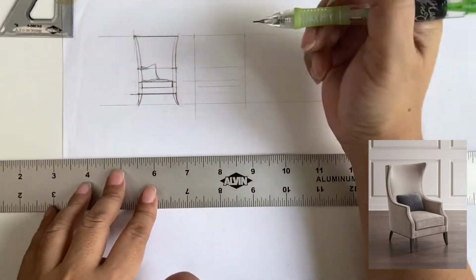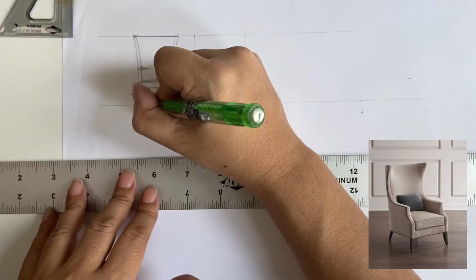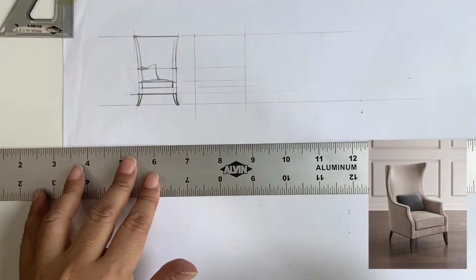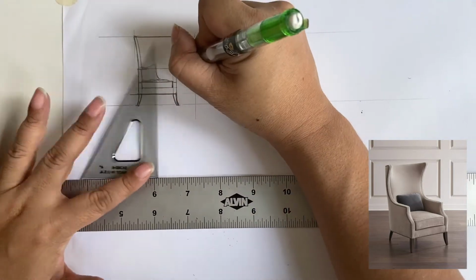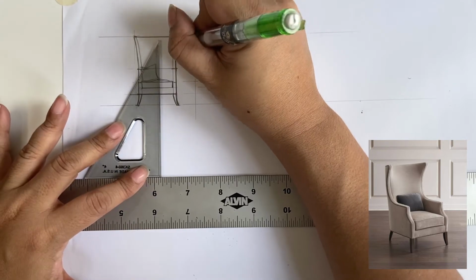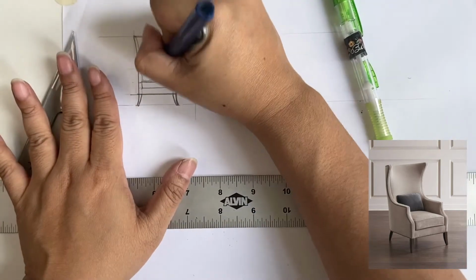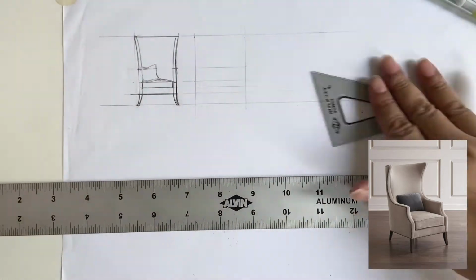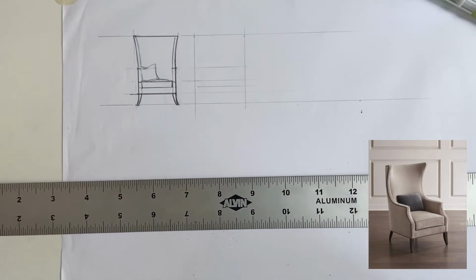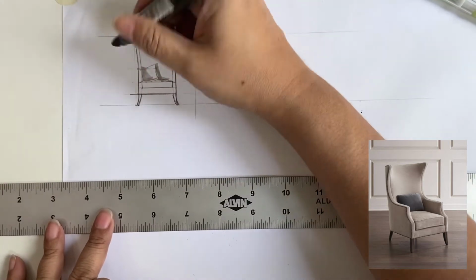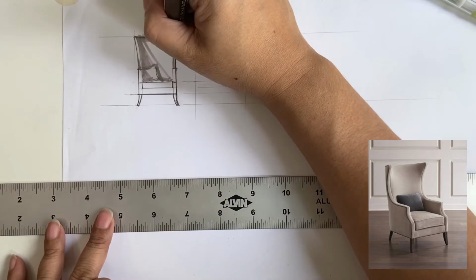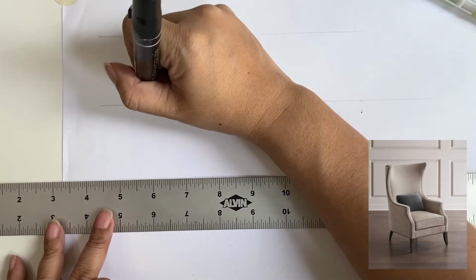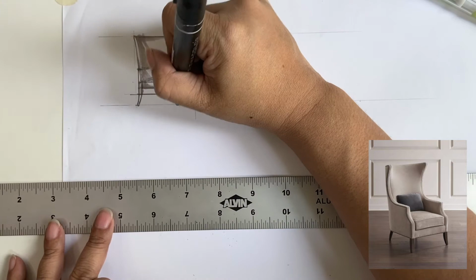The arms, you can see from the photo, there's a slight curve to it. So I'm doing the front and the arm height curve. And so now I start to define the edges a little bit more so you can see what the chair will look like from the front view. Because the back is kind of a barrel, the back legs will not be the same line as the front. It'll be a little bit more inside.